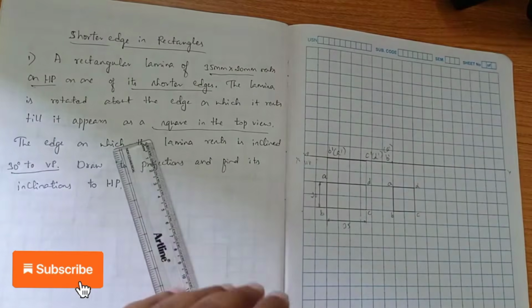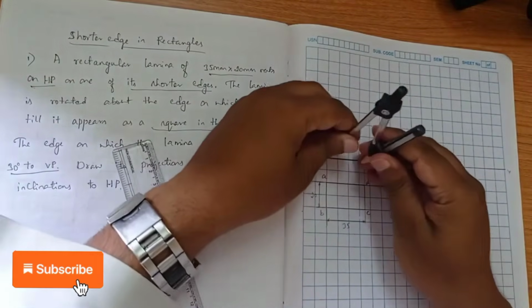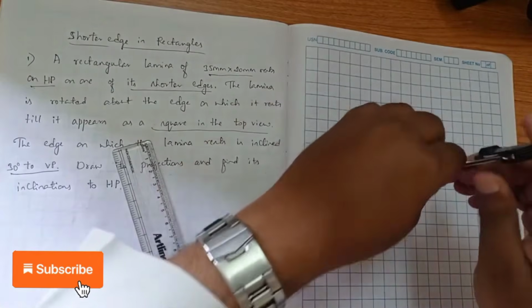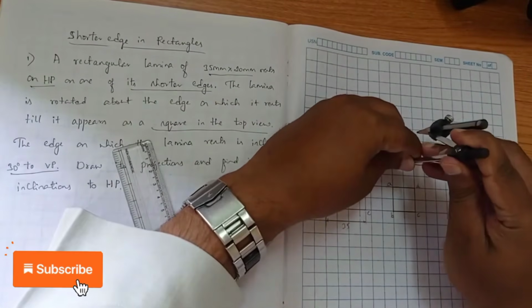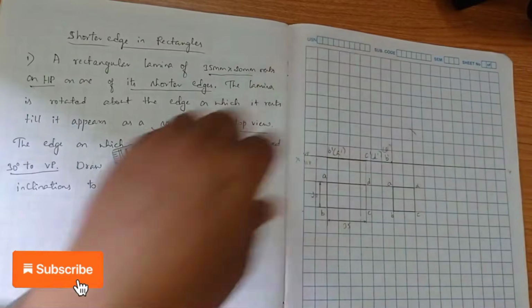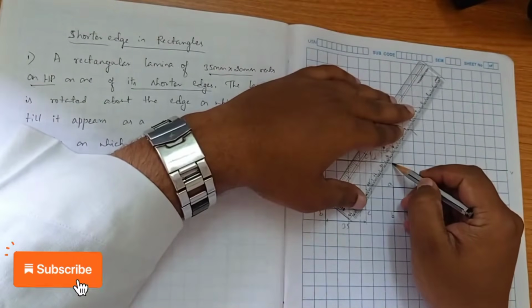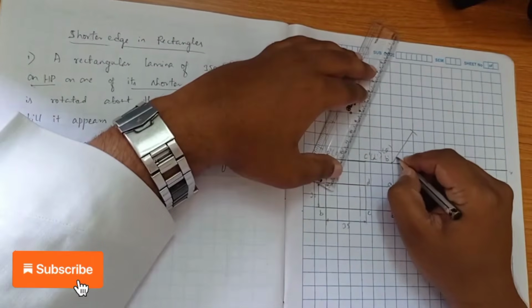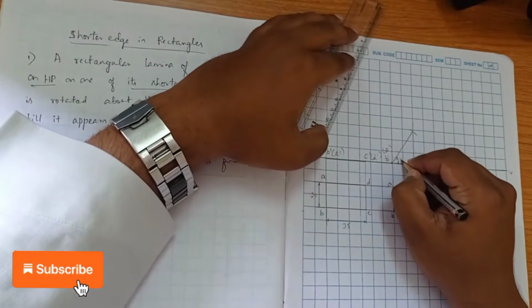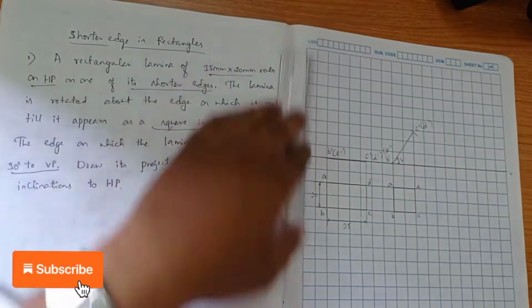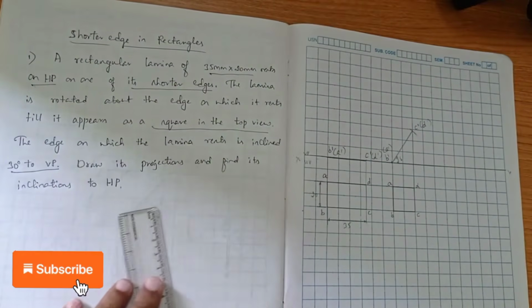We're measuring this length, and we are going to cut the arc. So we'll get the angle here at C dash and D dash, and we have to find out how much angle it is.